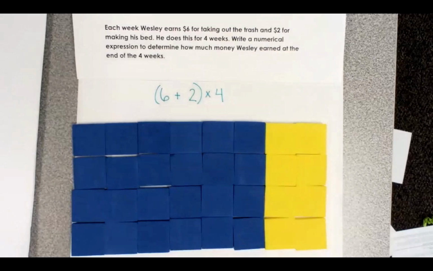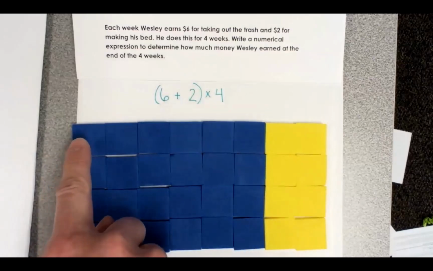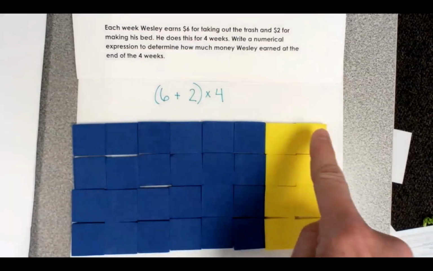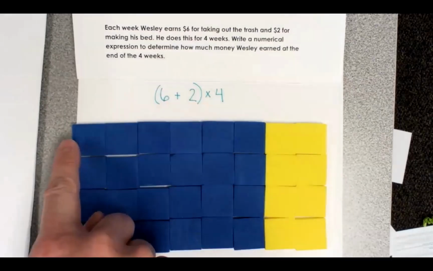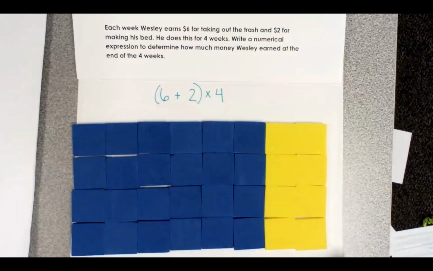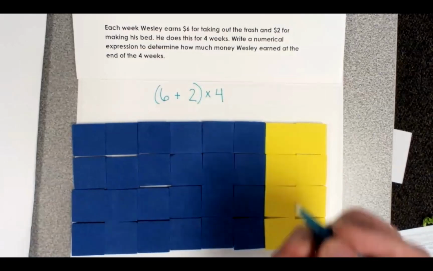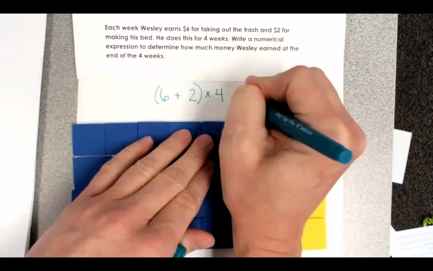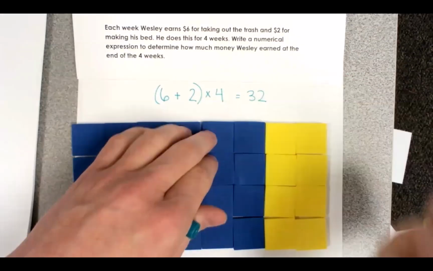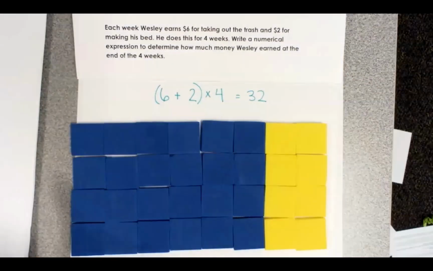So I'm able to now figure out that I have 6 plus 2, which is 8, and now I have 8 times 4, which would give me 32. So he's earning $32 for doing his chores at the end of 4 weeks.